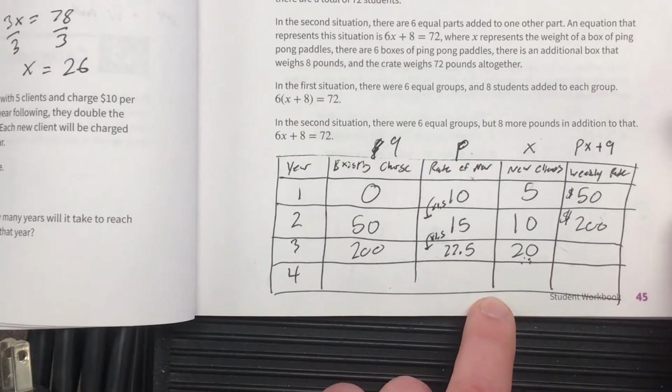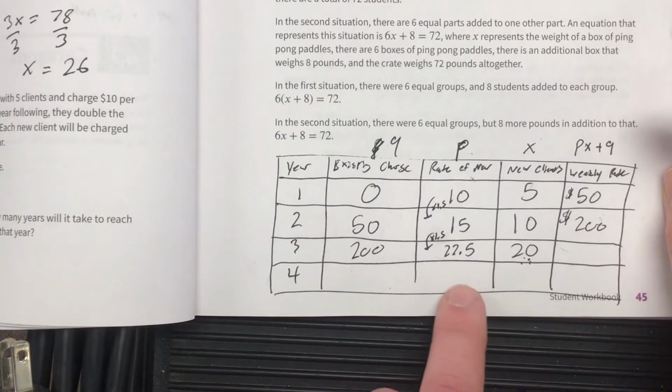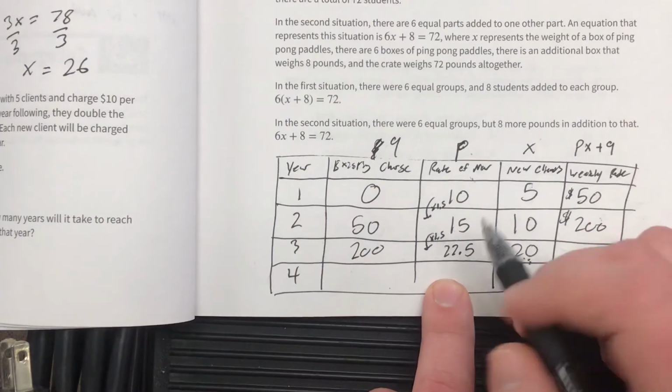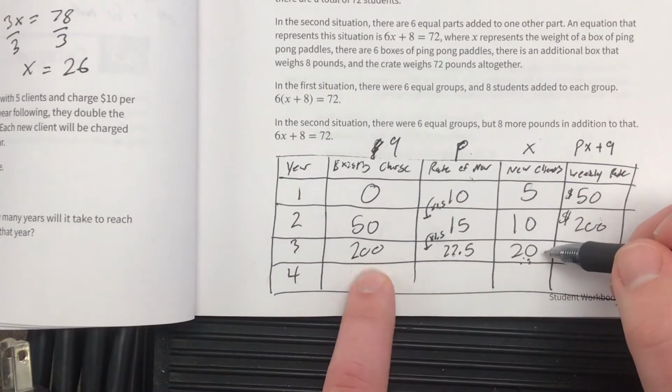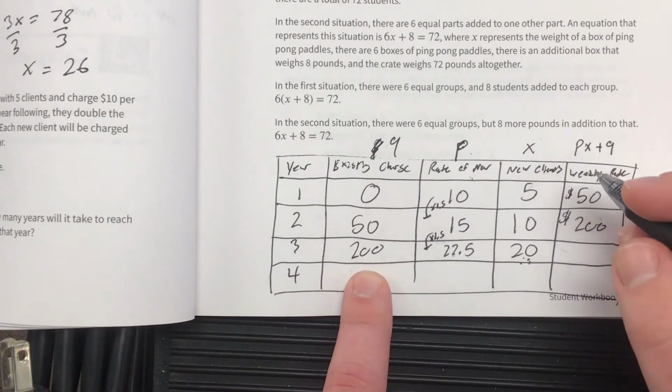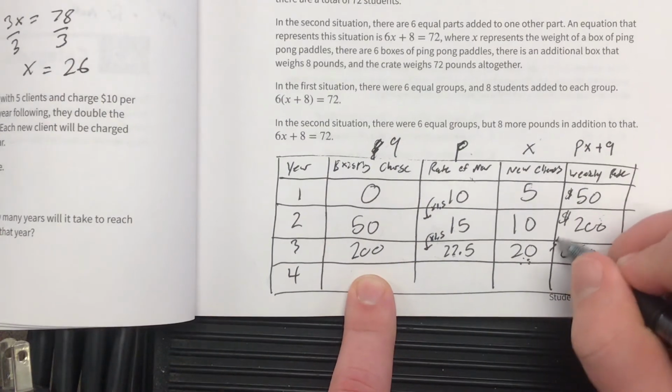Corbin? You have a question? Chesney? All right, and then plus 200 for our existing charge? 650 is what she's making a week in year 3.